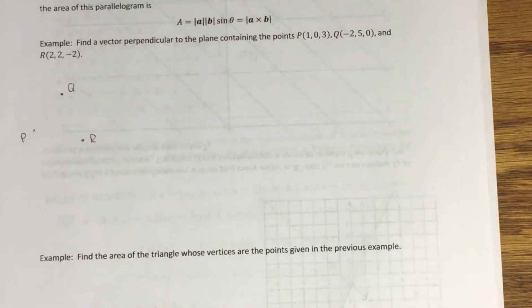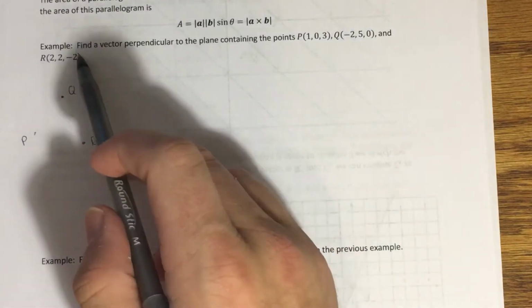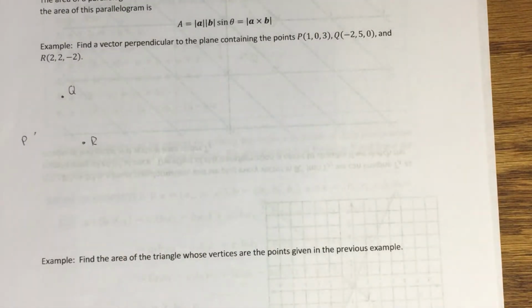This is something that we have to do a lot of in 12.5 and onward, because it turns out, as we're going to see in 12.5, that if you want to determine the equation of a plane, you need two things. You need to know at least one point in that plane. We have 3 here to choose from. But you also need to know a normal vector to that plane. A normal vector is a vector that's perpendicular to that plane. Or in other words, it's perpendicular to all vectors contained in that plane. We'll talk more about that in 12.5.